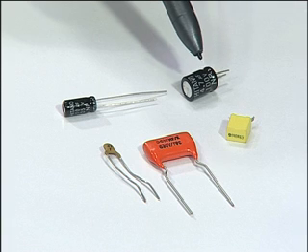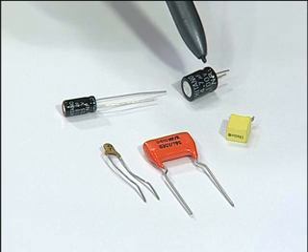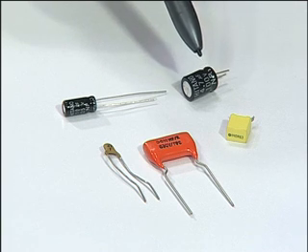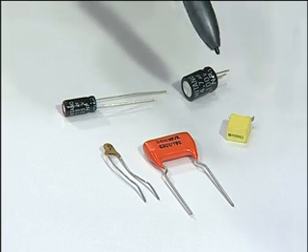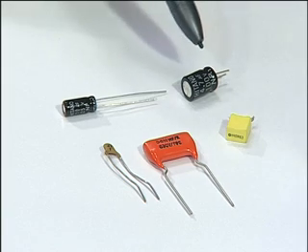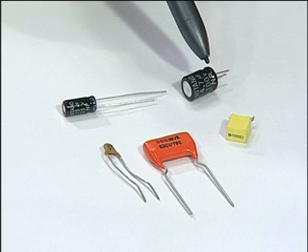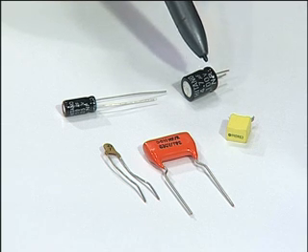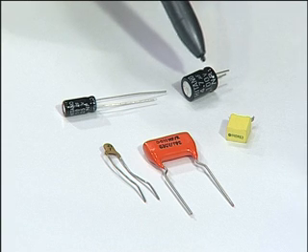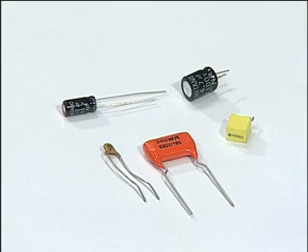This is a slightly higher capacity capacitor, which, as you can see, has something like 4.7 microfarad written on the body. There is also another value which is written here, 100 volt. On all capacitors, there are two things that you will see on the nameplate. One is the capacitor value in farads or microfarads or nanofarads or picofarads.